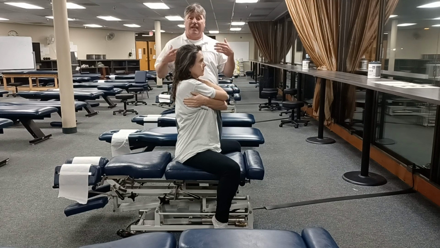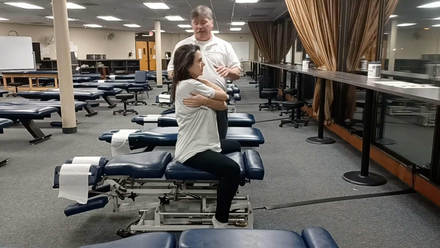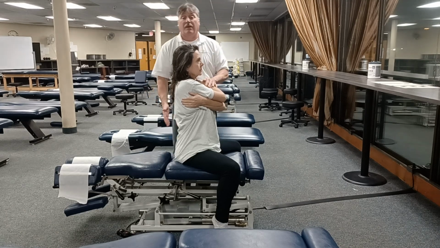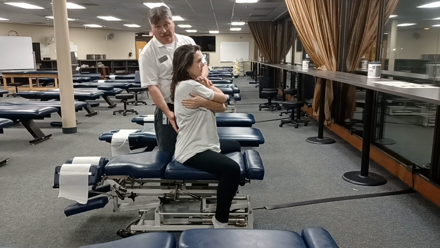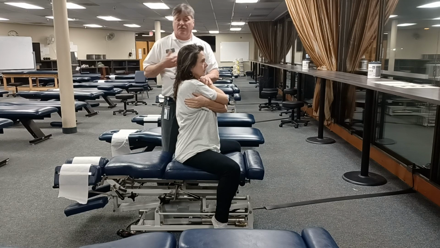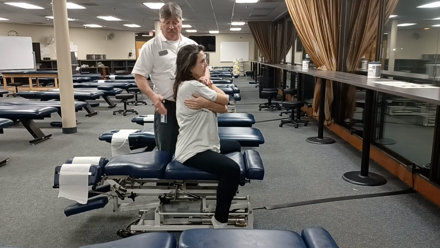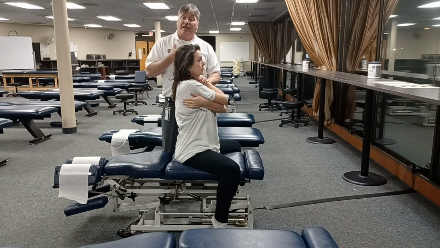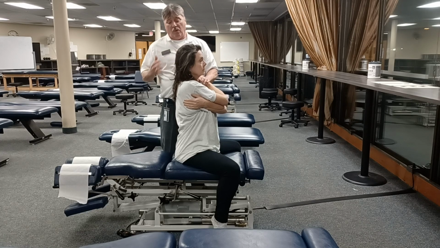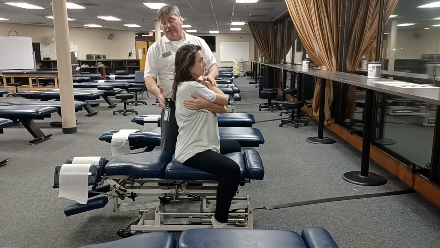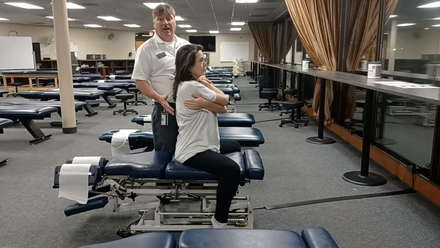So I am standing on the patient's left. My contact is going to be on the right side of the spine. So it is a contralateral contact for me. I can either be standing or seated, contralateral to the side that I need to make contact.